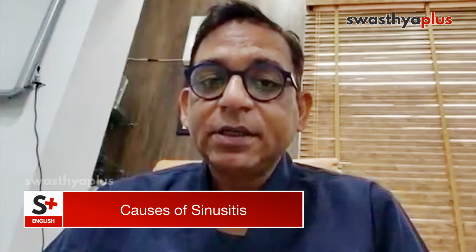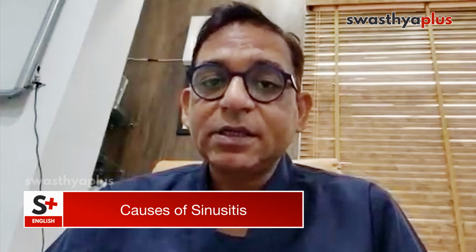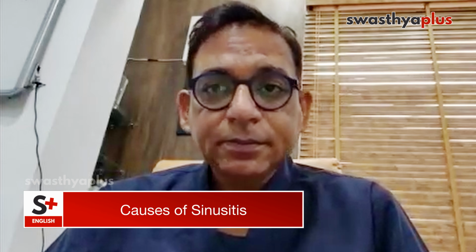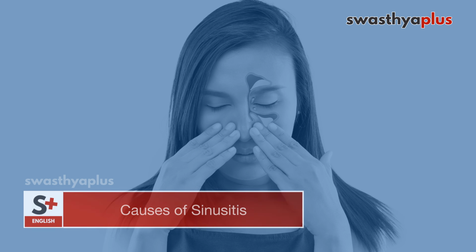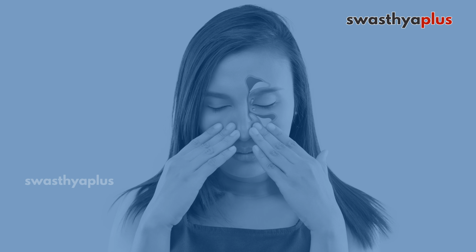The most common cause is deviated nasal septum. When you have a nasal septum which is dividing the two nasal cavities into left and right, if that is deviated towards one side too much, then it creates blockage to that side of sinuses, and those sinuses tend to get blocked and tend to develop secretions inside, resulting in sinusitis.